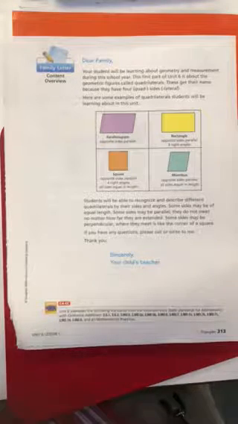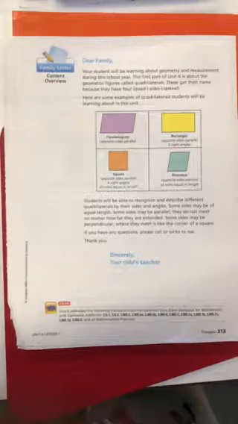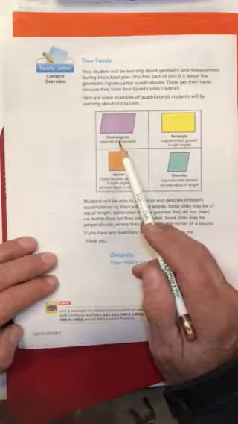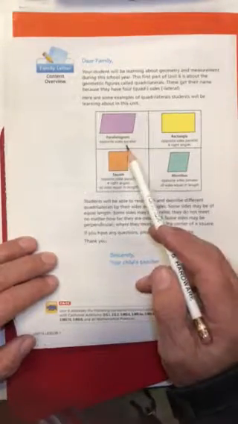This is Mr. Veszpeller, and we are starting Unit 6, which is Introduction to Geometry. And look for this letter that they took home today, a family letter, and it tells you a little overview of Unit 6. We're talking about quadrilaterals, which are four-sided figures. Quad meaning four, lateral meaning sides. These are some of the quadrilaterals that we'll be discussing.